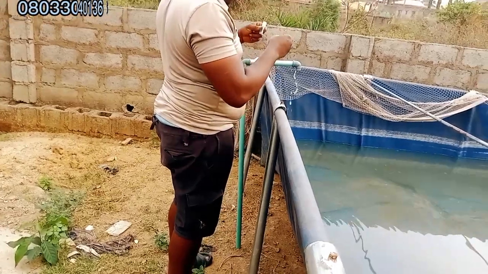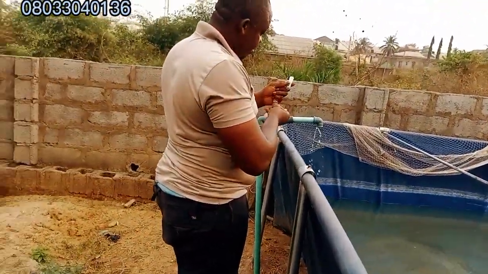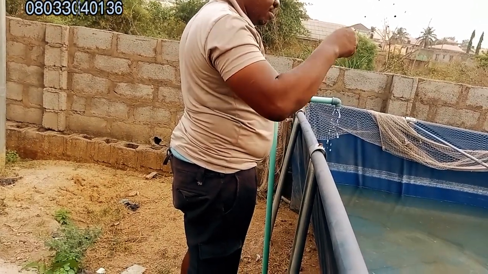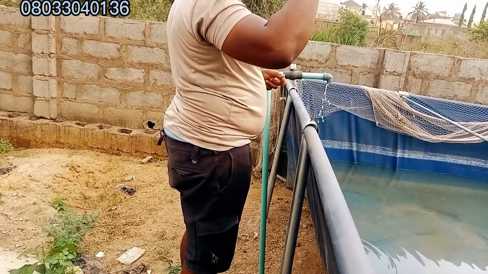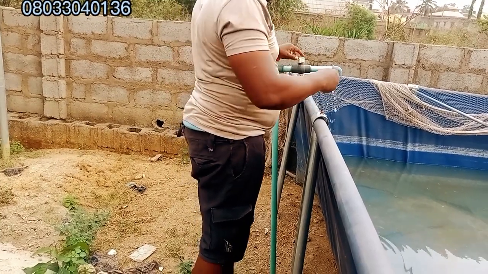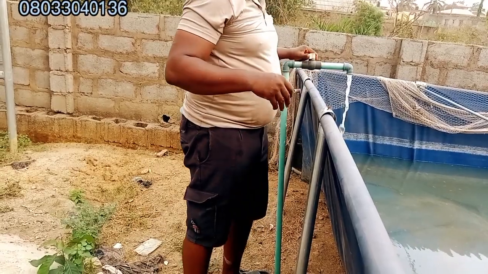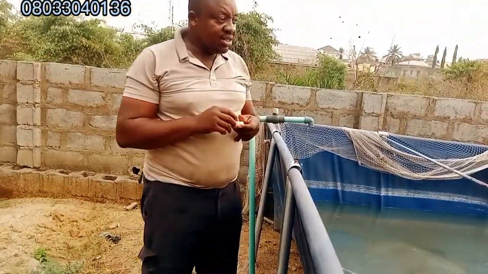So testing the water, we try to observe some things. A lot of things have to be adjusted and a little bit corrected, and if you can't finish with your correction, then you need to advise.